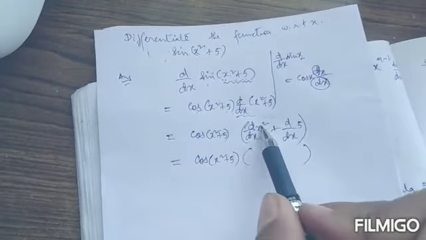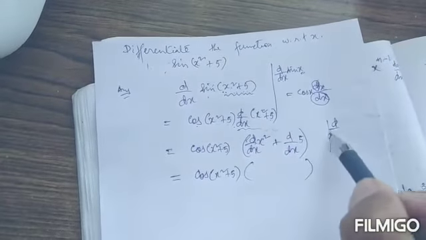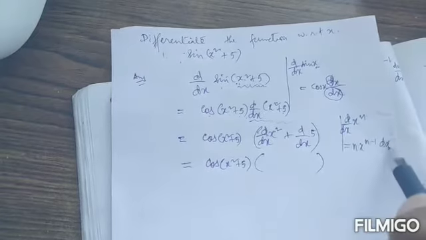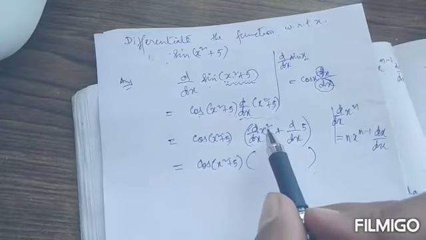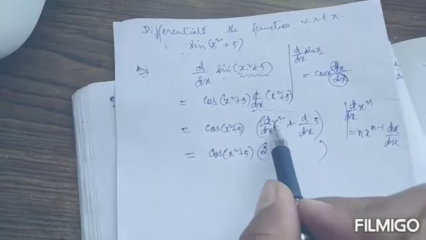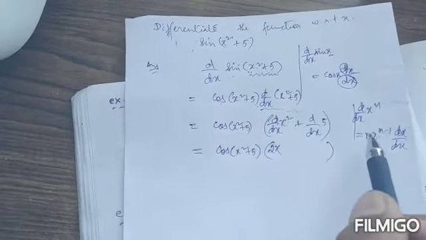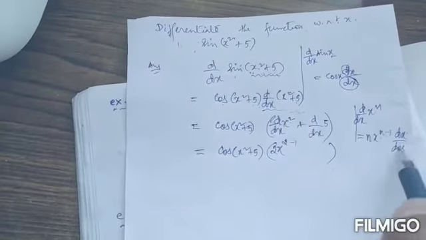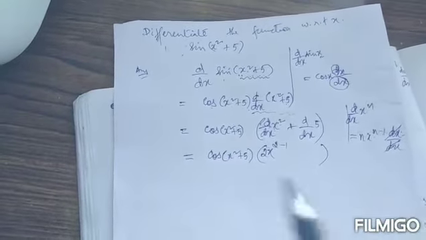d by dx of x squared, this one is by using formula number 1, which says d by dx of x power n is n times x power n minus 1 times dx by dx. In this case, I have x squared, that means your n will be 2. So I'll have here 2. x in this case is x itself, so it will remain the same. And then n minus 1, that means 2 minus 1. And then dx by dx, x here is the same, so it will remain x only. It will get cancelled.